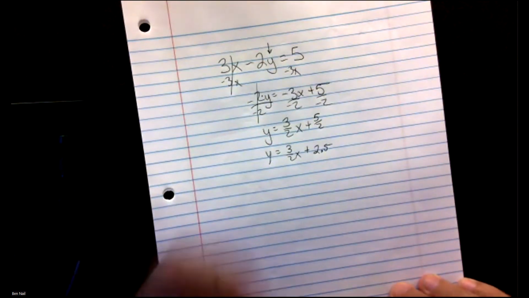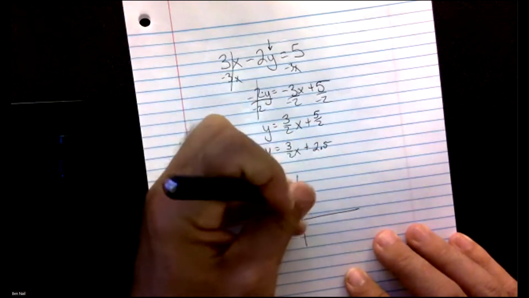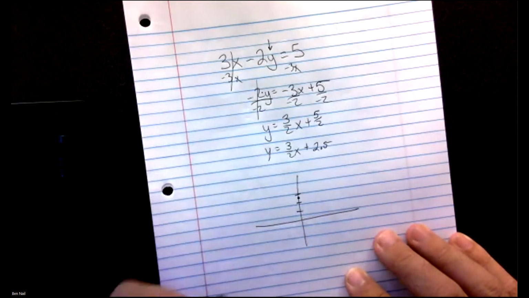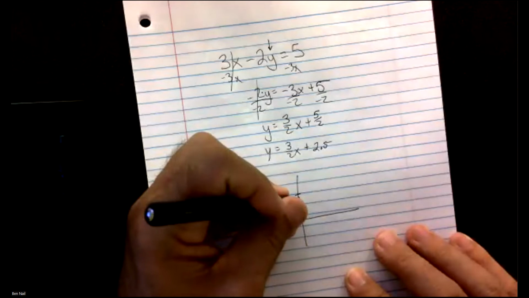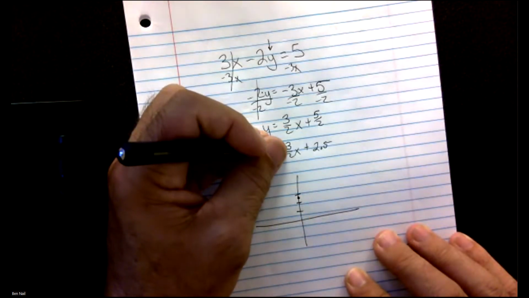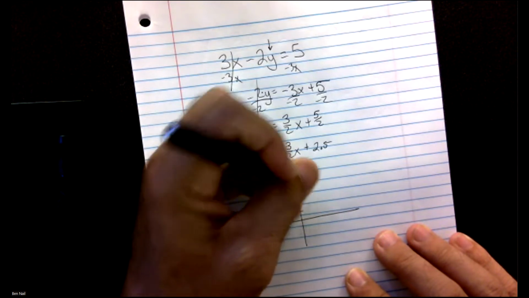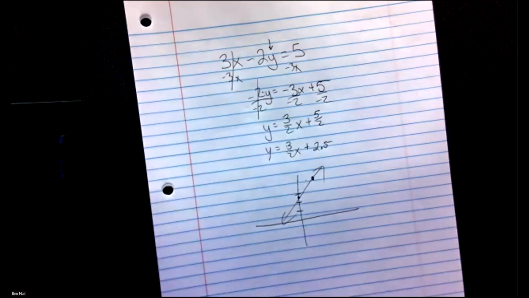So again, if I wanted to graph my y-intercept, it's going to be halfway between 2 and 3, 2 and a half. And then from there, I'm going to rise 3, run 2, and connect my dots.